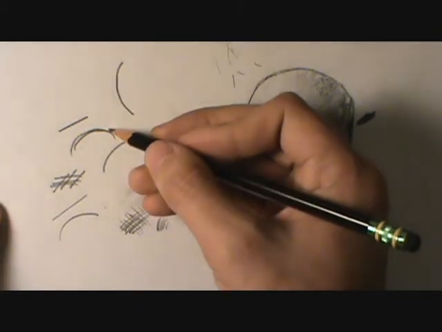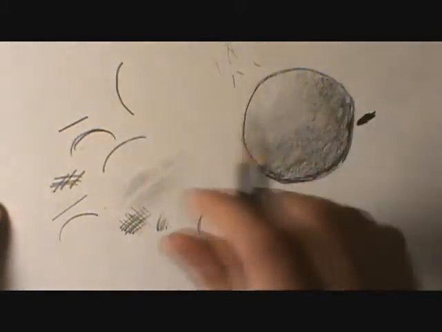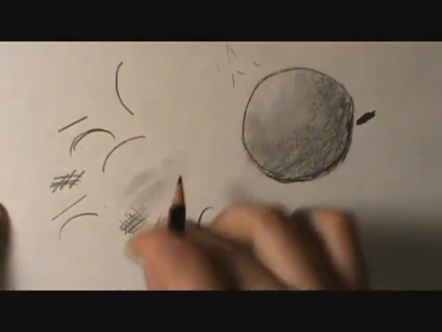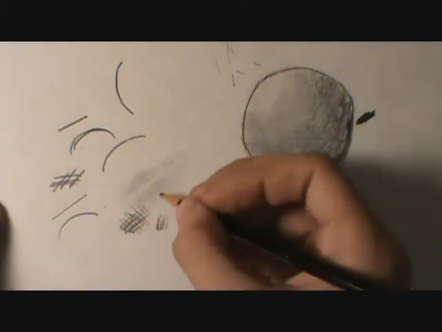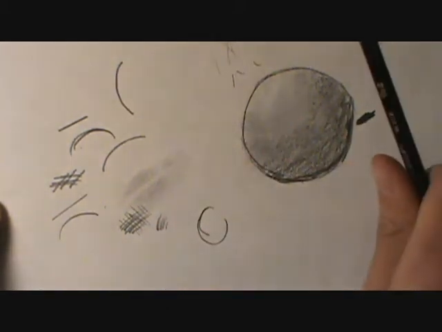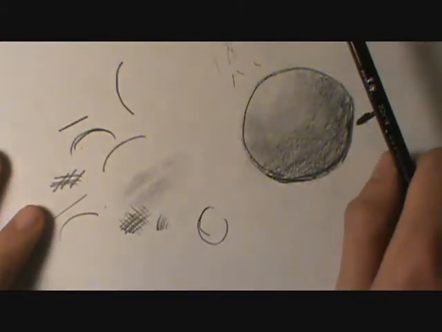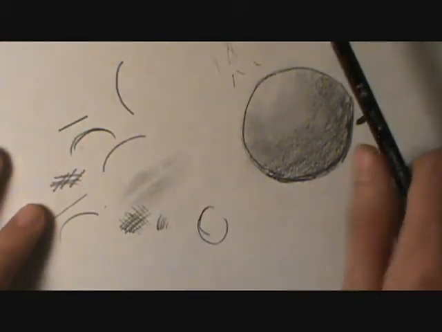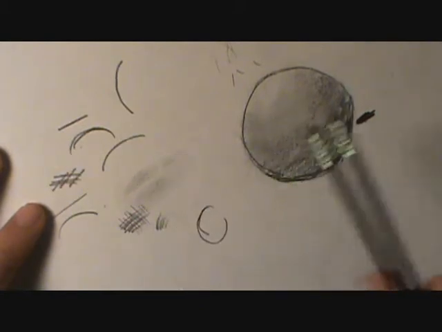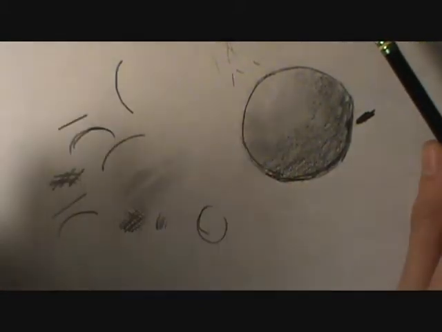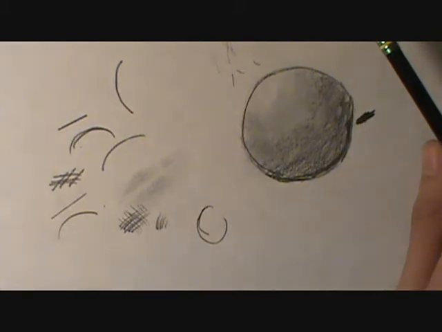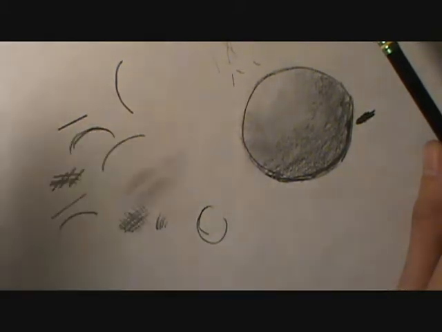I don't know. So yes, keep practicing your lines, your shadings. There's many different types of shadings, but I can't name them. Yeah, that's how bad I am. No, I'm just kidding. But either way, just practice these things. Use the circle that you learned in the previous video, and do value scale.